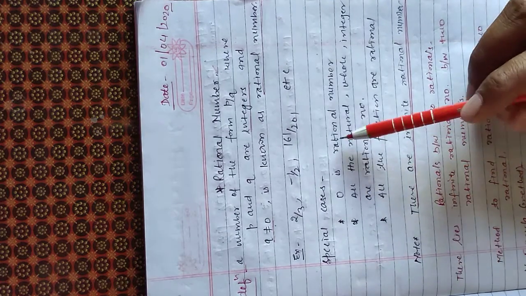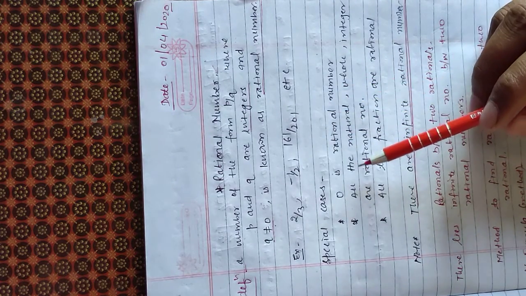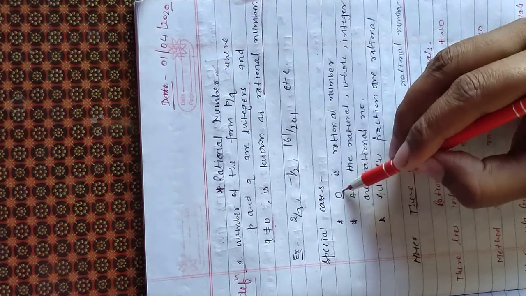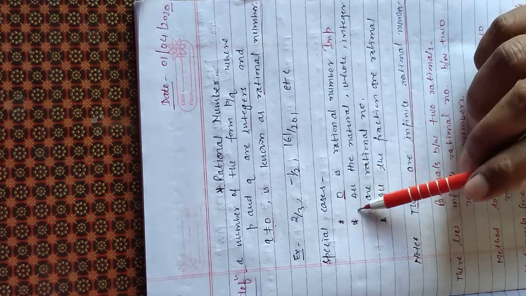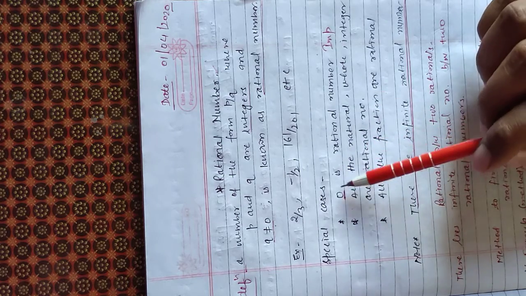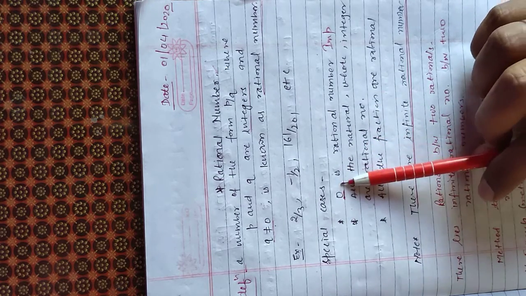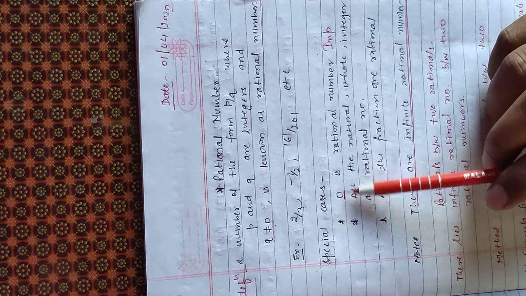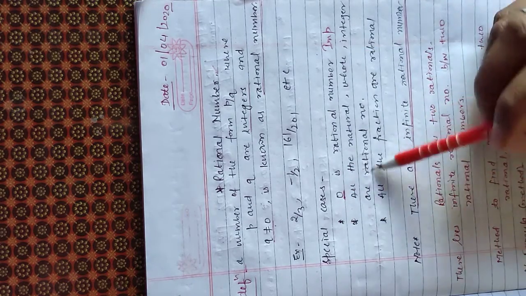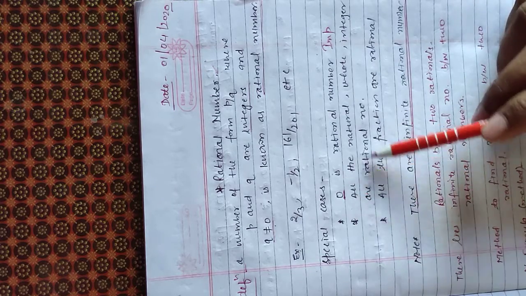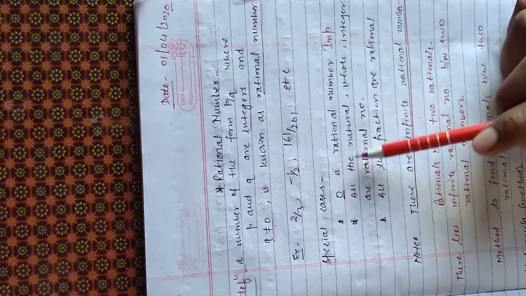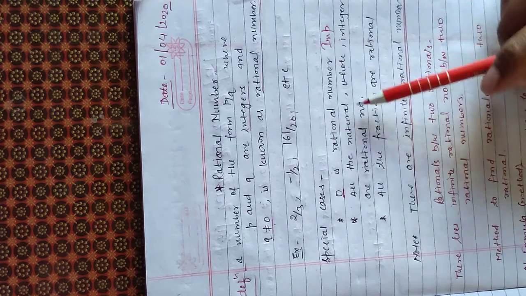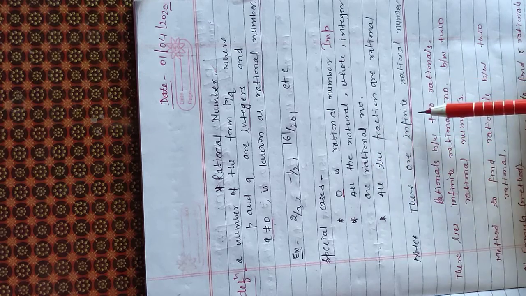Some special cases about the rational number. Zero is a very important thing, that zero is also a rational number. You know that zero is not a natural number, because natural numbers start from 1, and zero is a whole number, zero is an integer, zero is, you can say, a fraction, zero is a rational number also. And the second special case is that all the natural numbers, all the whole numbers, all the integers, all these three categories are also rational numbers.